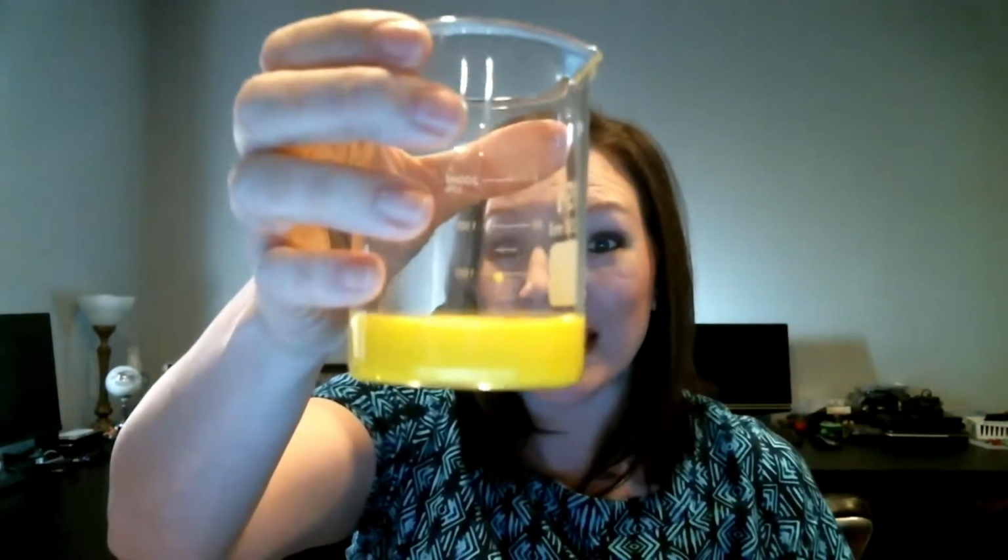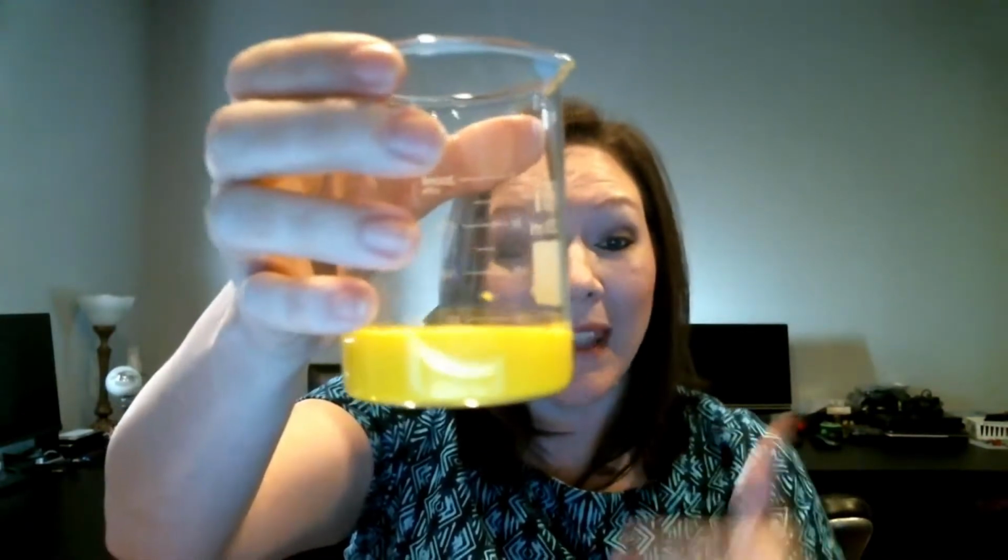And you can see a very dramatic change that takes place. So I'll hold it up there and you can see that bright yellow color. So you can see a color change. And I'm going to let this one sit. And at the end of my video, before I close out, I will show it to you again. And you'll notice, hopefully it'll have enough time to sit, and you'll actually notice a precipitate. So a couple of different things going on there.